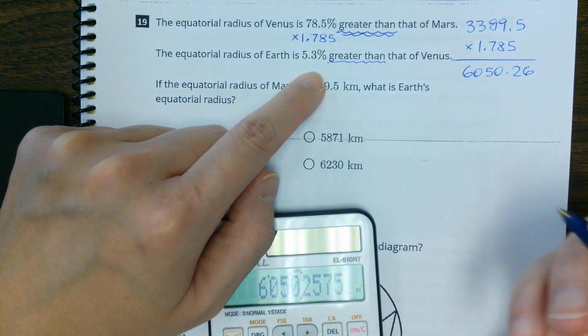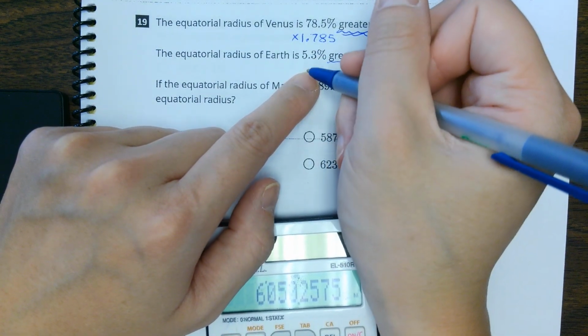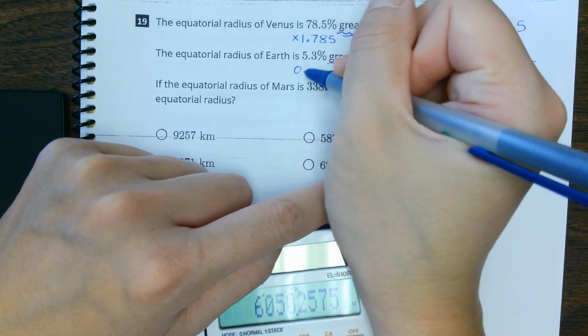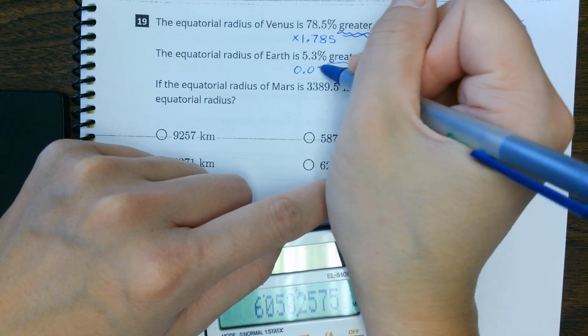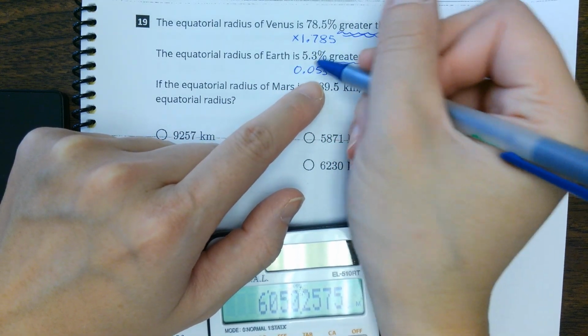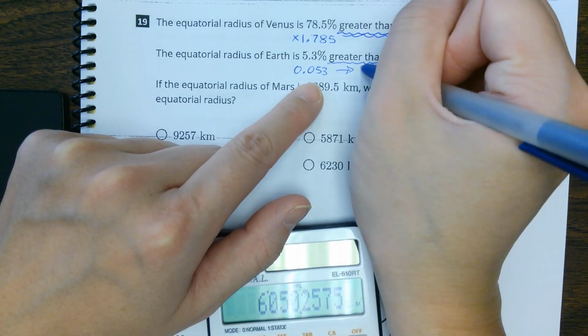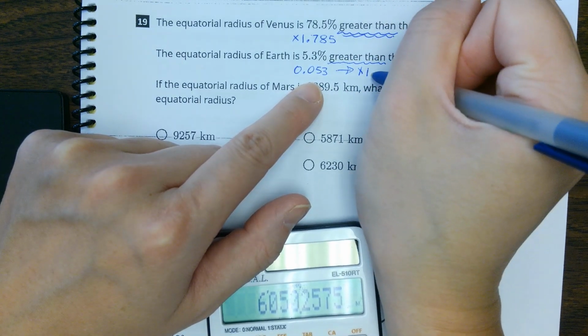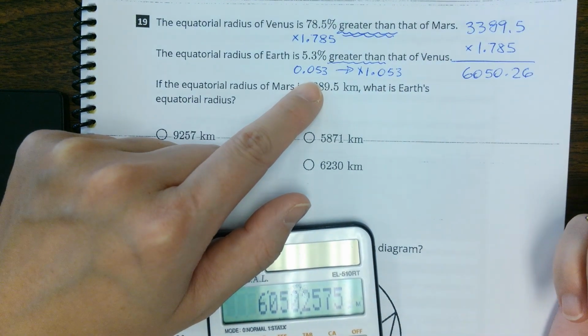Okay, and then it's also 5.3% greater. If this was a decimal, what would this be? 0.053, because it's 5%, not 50%. Because again it's greater, that means I'm going to times it by 1.053. Right?